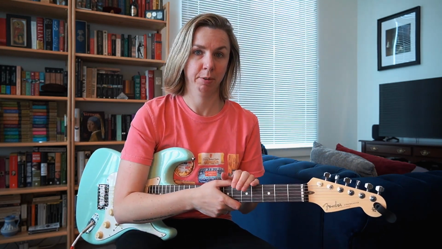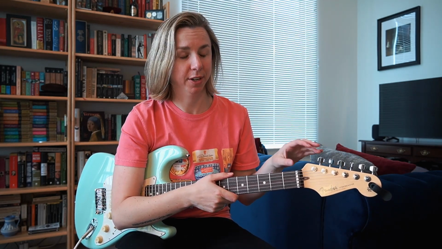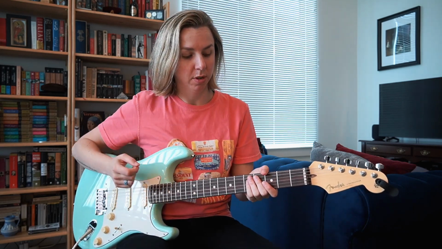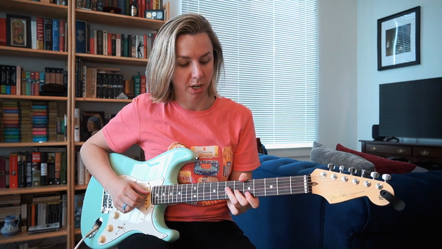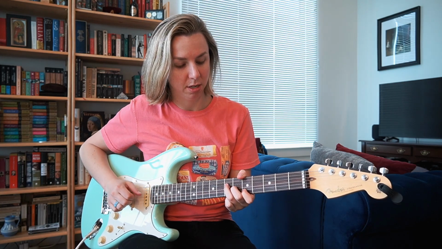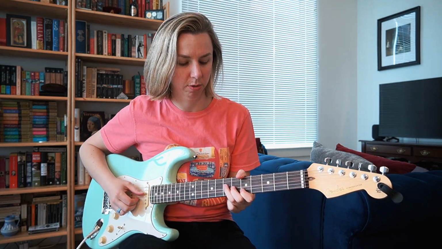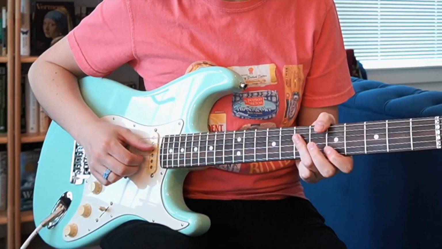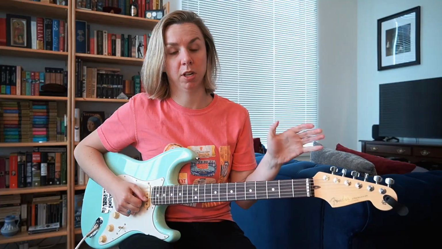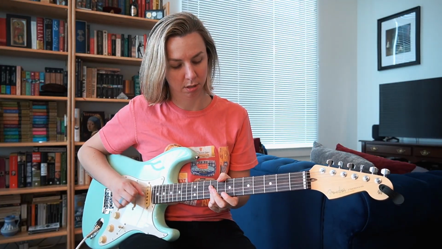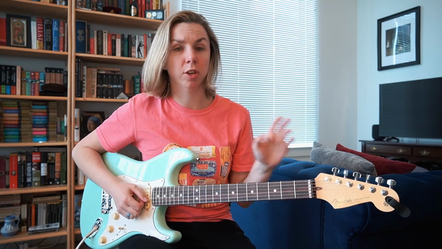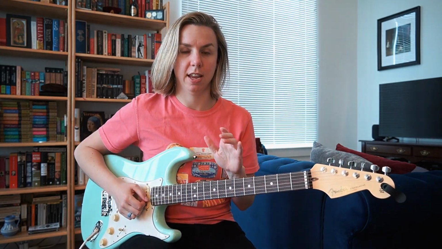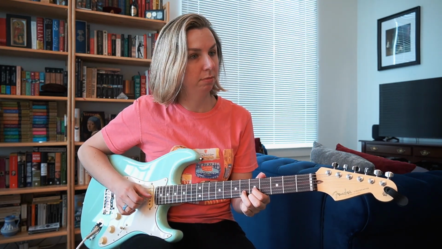Today I'm going to talk about triads again, but this time we're going to use the top three strings, the G, B, and E strings. Last time we were working on the D, G, and B, which I think of as the middle three, even though technically it's not. But another common place to play triads is the top three strings.